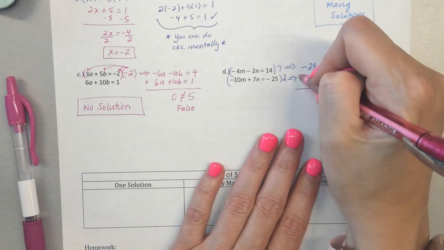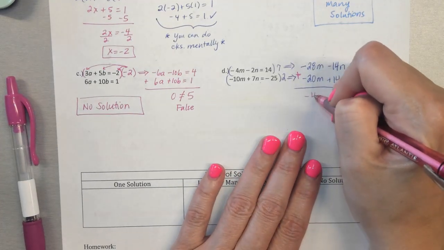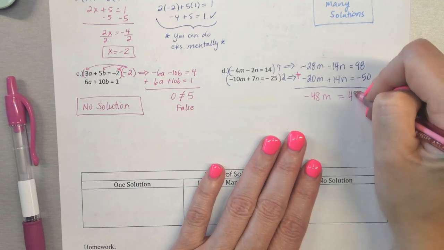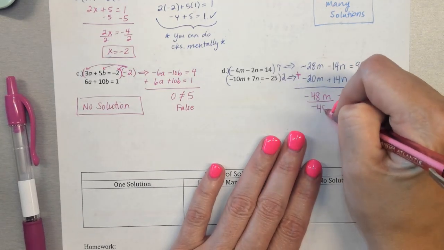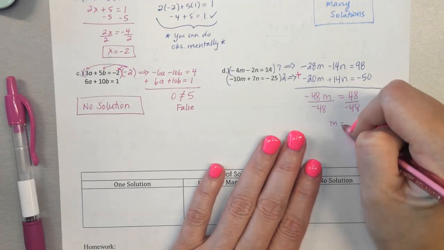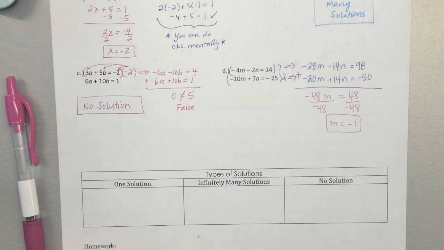Once you have opposite like terms, that's when you add. Okay, so now that I have opposite like terms for the n terms, okay, and then we just plug that back in to find your n value.